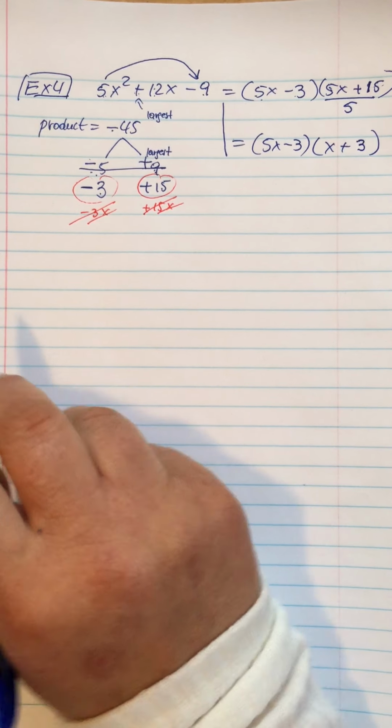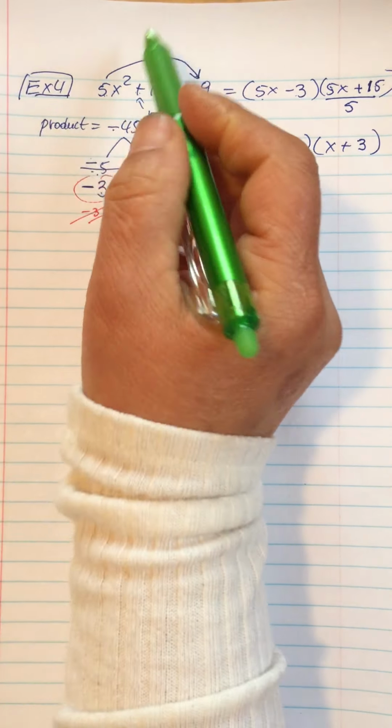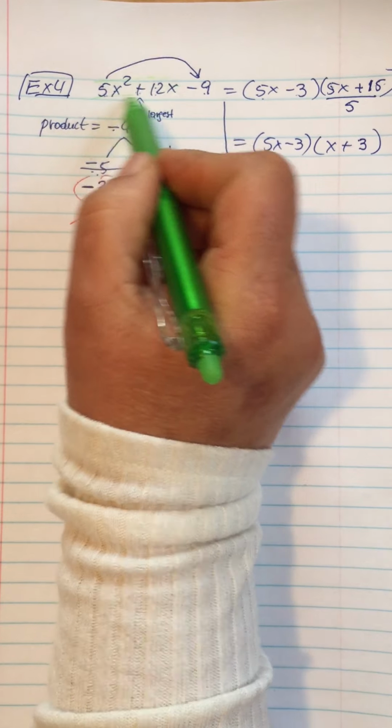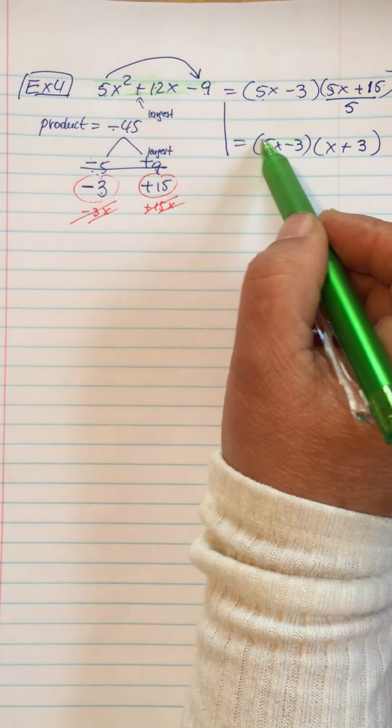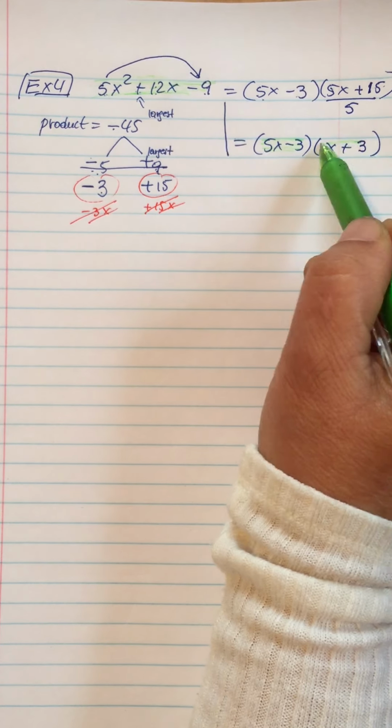Okay, that's it. I'm done. Therefore, 5x squared plus 12x minus 9 is written as a product of two binomials, 5x minus 3 and x plus 3. Done.